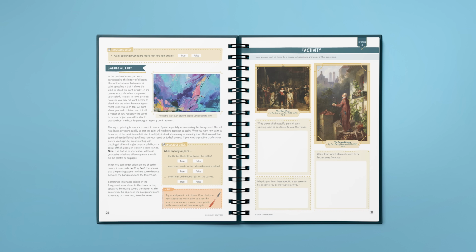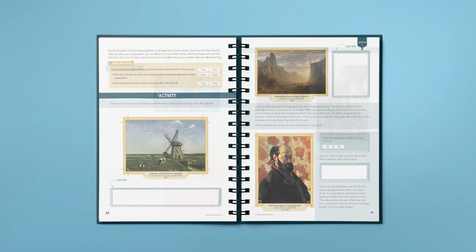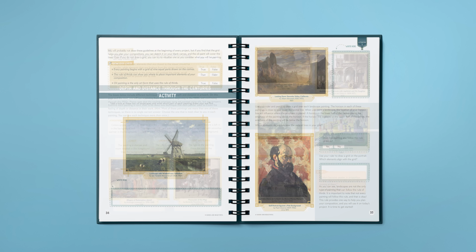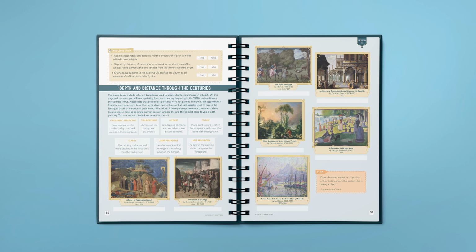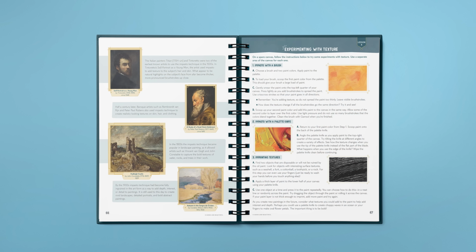Before they start each painting, students will learn a bit about the history and creation of art. The course is filled with classic oil paintings of the Renaissance, the Romantic era, and beyond. Students will be introduced to beautiful works by renowned artists such as Rembrandt van Rijn, Georges Seurat, John Constable, and more to reinforce each topic taught.